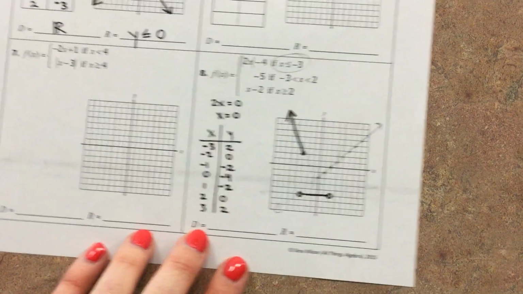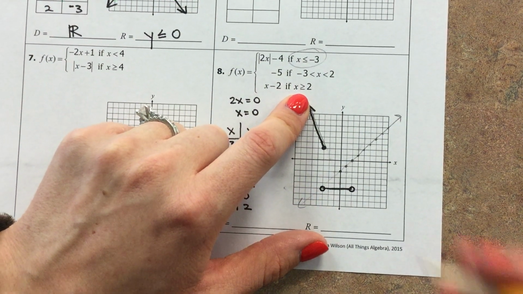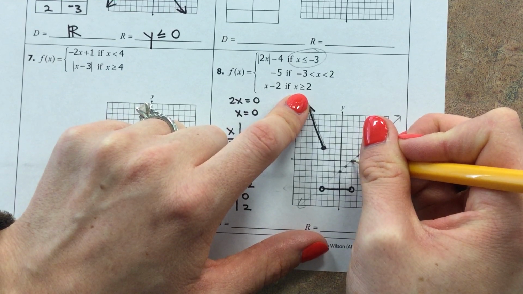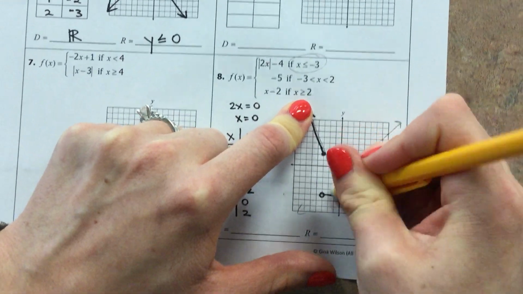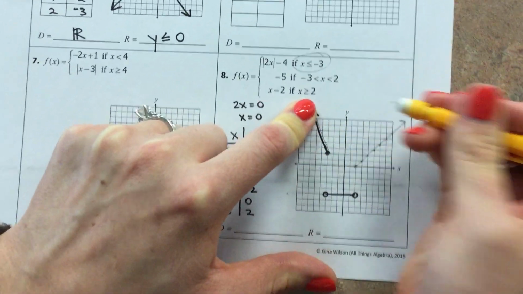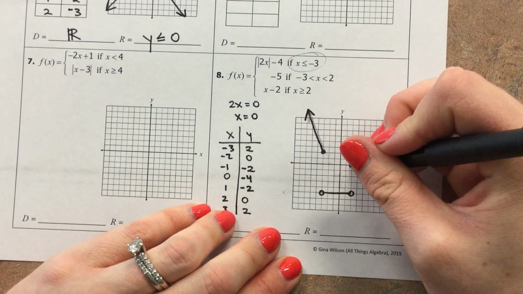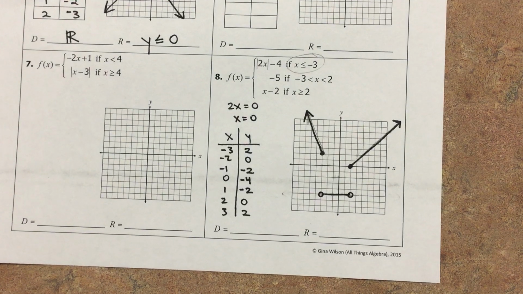Just do it in pencil first until we figure out what we're keeping. We're keeping just the part that's greater than or equal to 2. So find x equals 2, which is right here. It's right on the graph. Keep a closed circle here and only keep the part to the right, which means erase this part. So closed circle here. Go off to the right. So that's what the graph itself should look like.